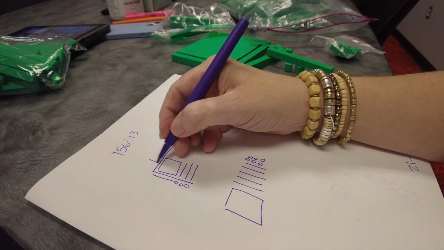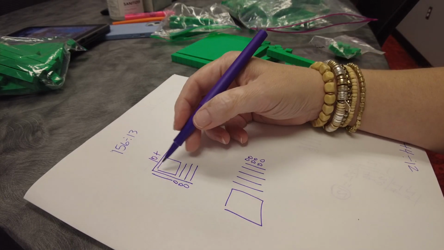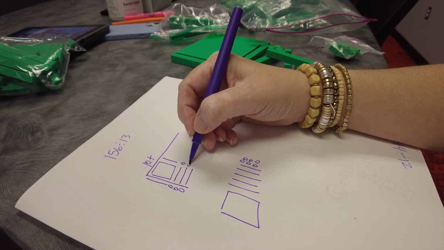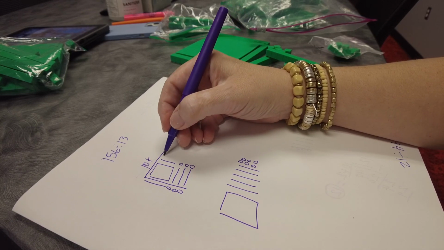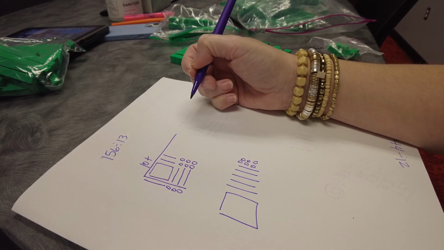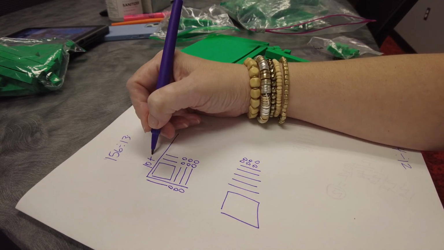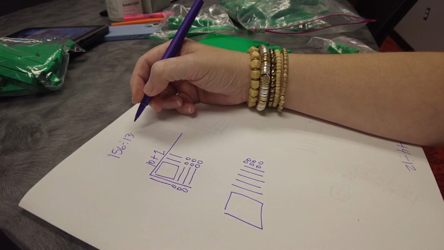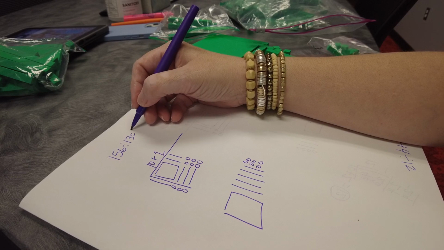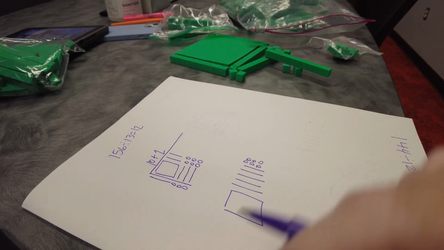I just took out my 10. So I've got 130, 140, 141, 142, 143, 153, 154, 155, 156. So I didn't have any remainders. So I know that that was 2 more groups of 13, so 156 divided by 13 is 12.